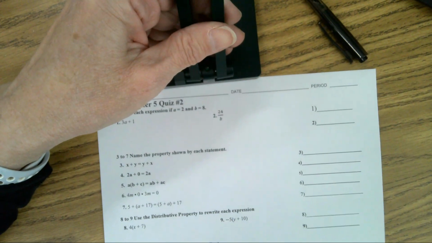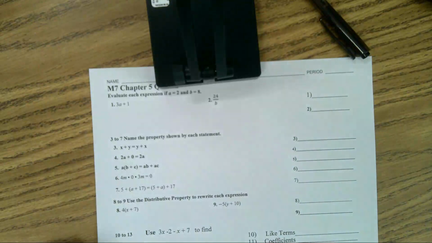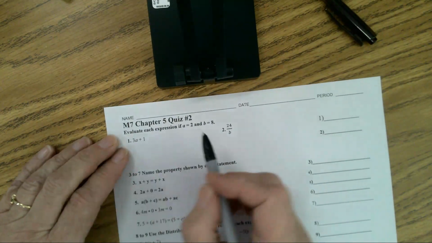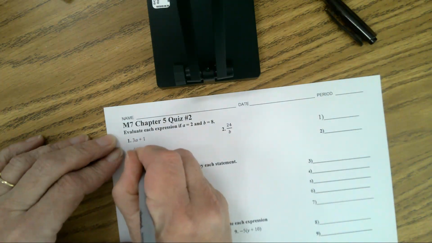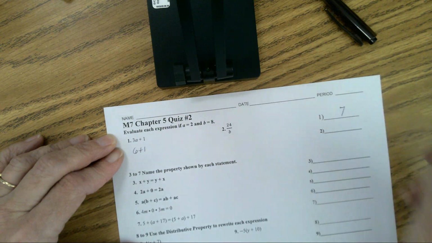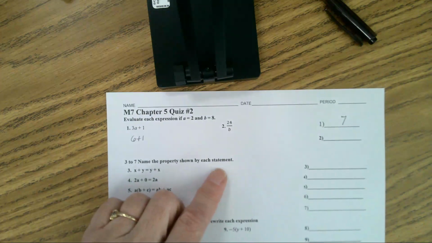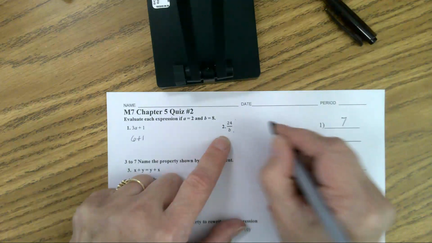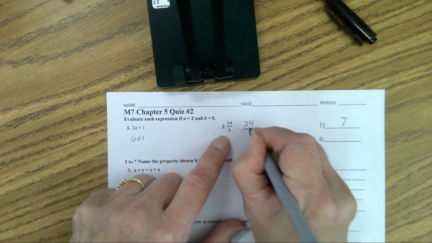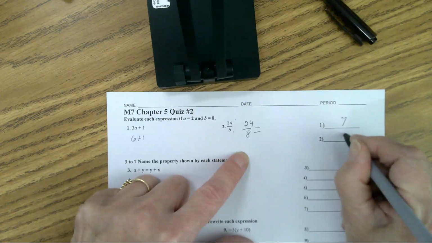Here we go. In problem number 1, most of you did a pretty good job with these. You replace A with 2, so 3 times 2 is 6, and 6 plus 1 gives you the answer 7. In problem number 2, you have 24 divided by B. B is 8. 24 divided by 8 is 3.